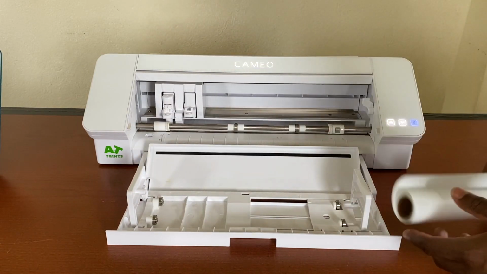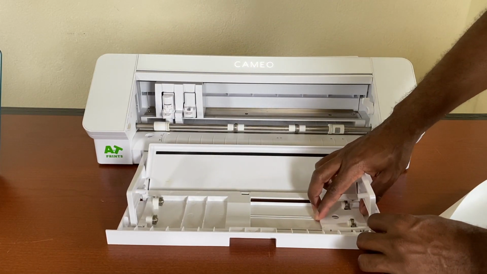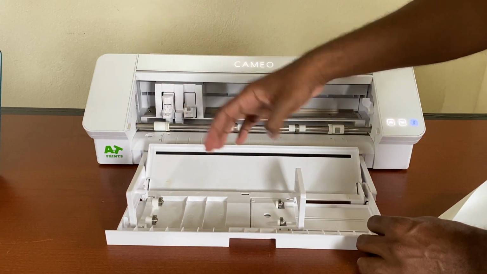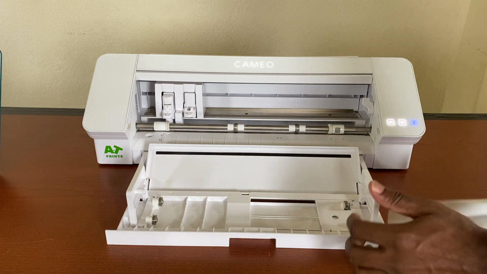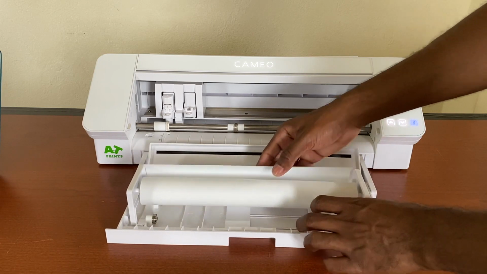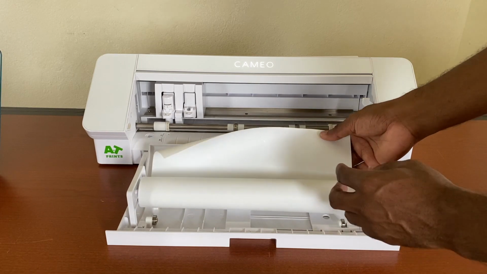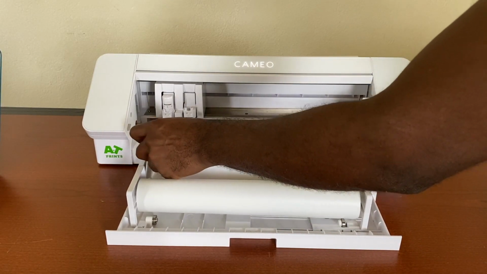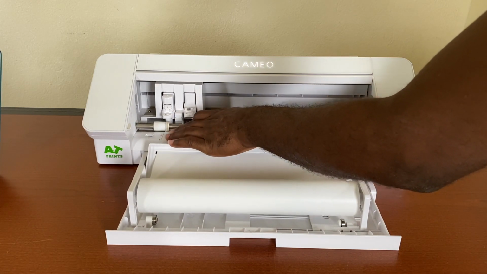And just to note, you can also adjust this section by pulling out or pushing in to suit the length of your vinyl. And we're going to take a closer look at that shortly. So I'm going to adjust my roll feeder to suit myself, and I'm going to feed my vinyl right away through the portion of the roll feeder and right onto the guided lines.